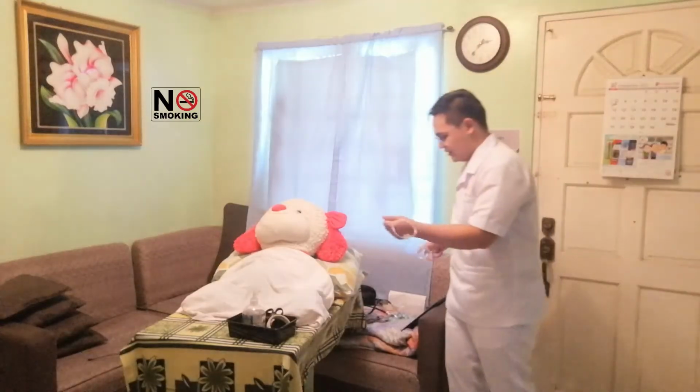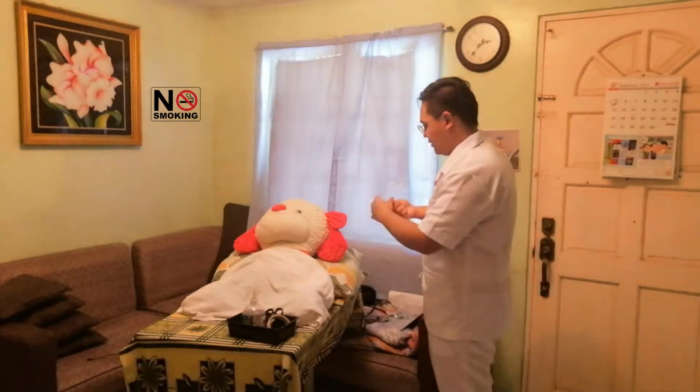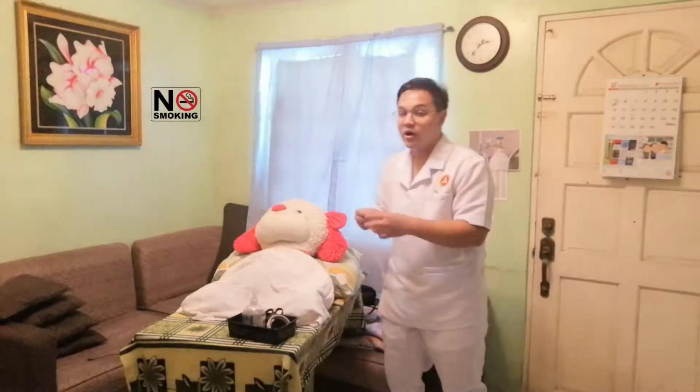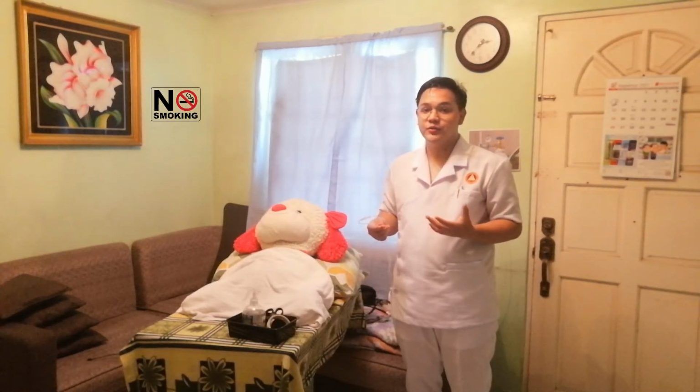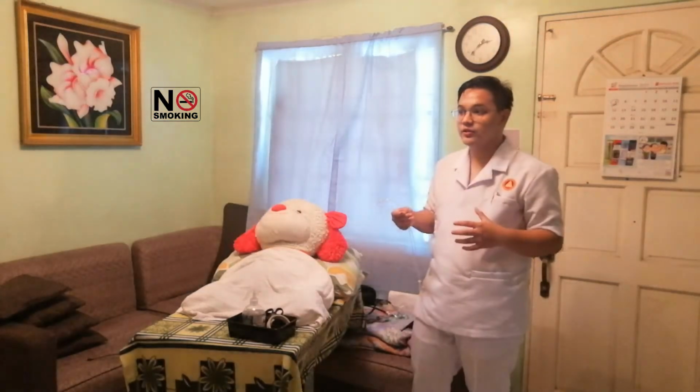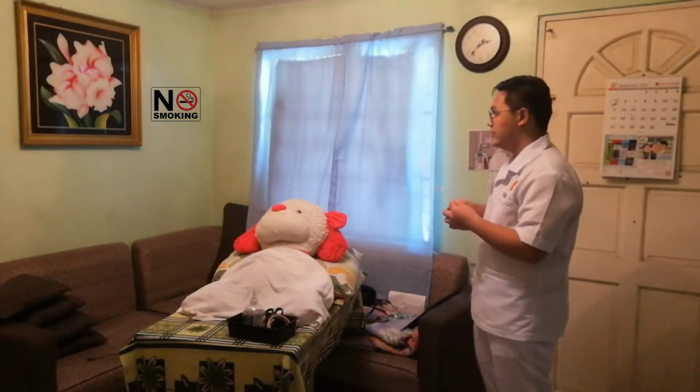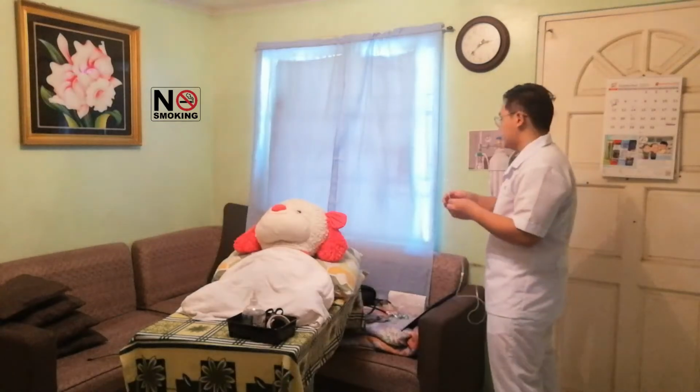Now that we have attached the oxygen tube to the tank, we will now move on to our next step, which is we will need to open or turn on the oxygen at a prescribed rate, and we need to ensure proper functioning. Okay, and to do that, we will need to first open or turn on the oxygen tank.